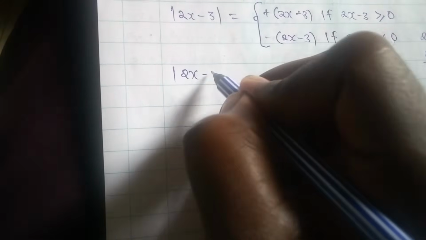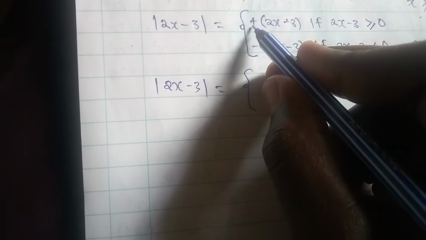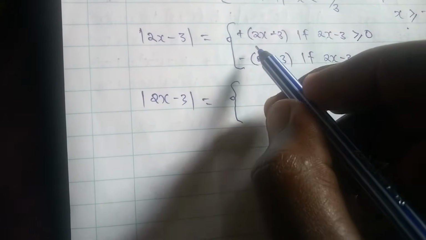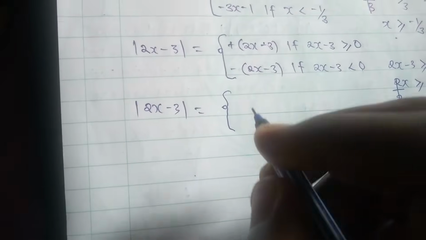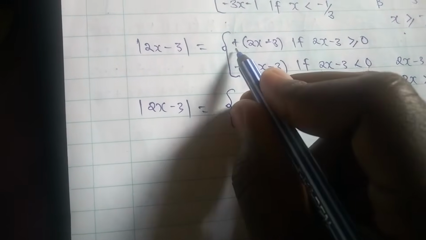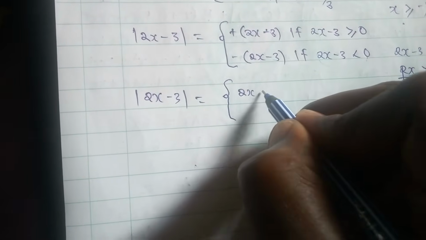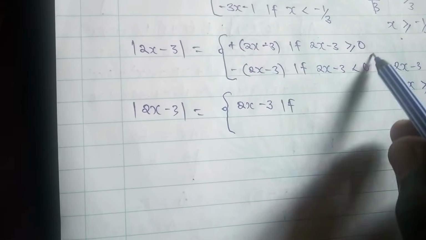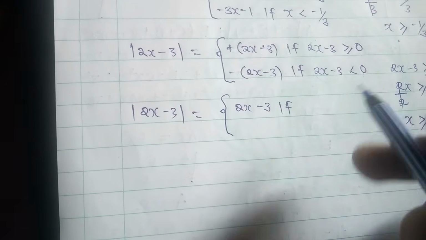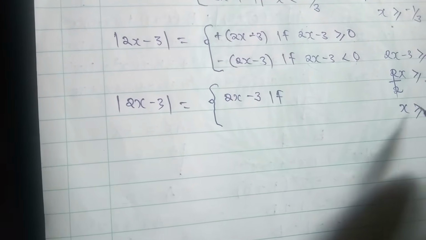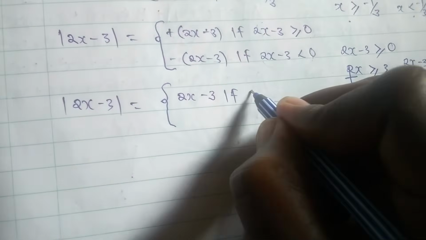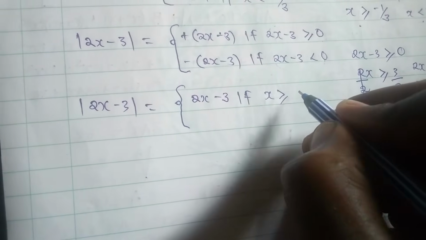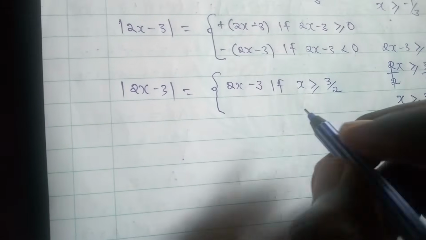So the modulus of 2x minus 3 is equal to the bracket there. This positive is going to be multiplied with everything inside the brackets. So that is positive 2x, that is 2x, minus 3, if, since you have already simplified and solved for x, just get that value, that is x greater than or equal to 3 over 2.